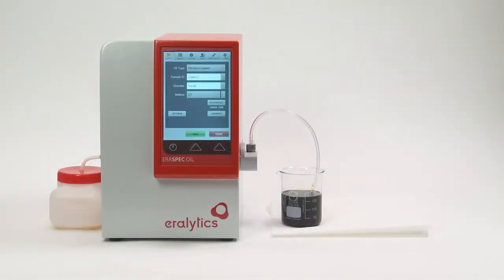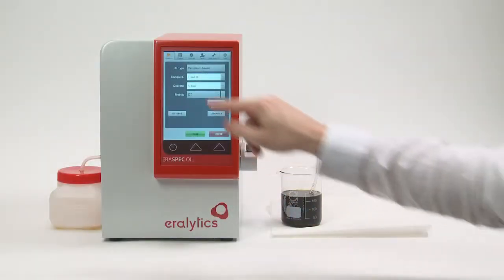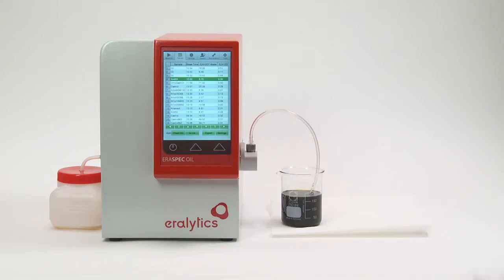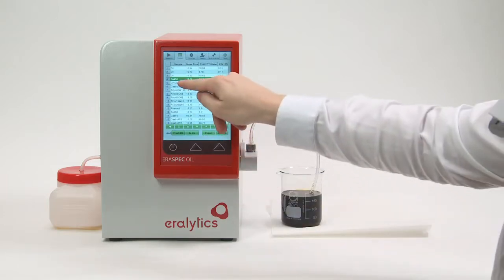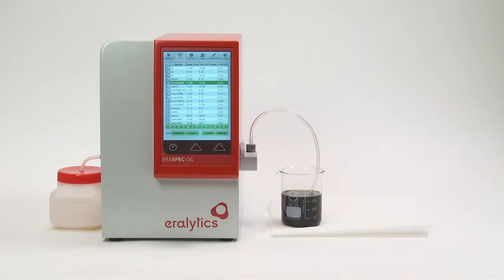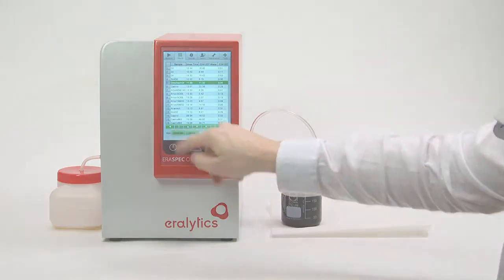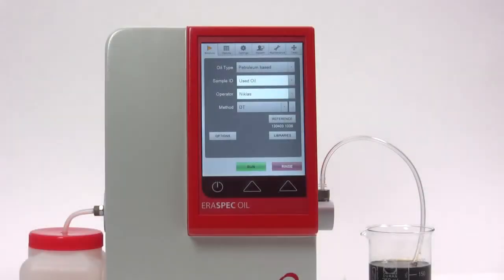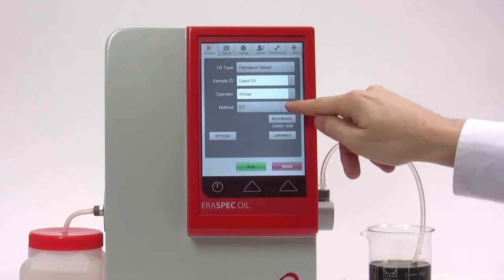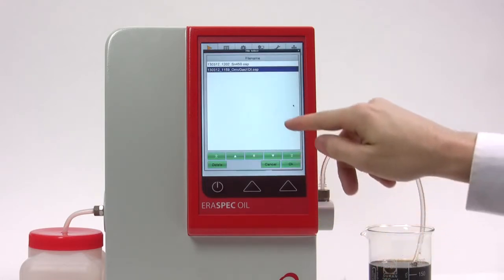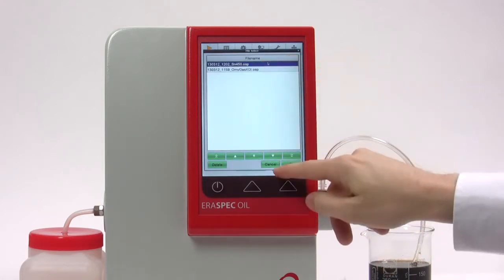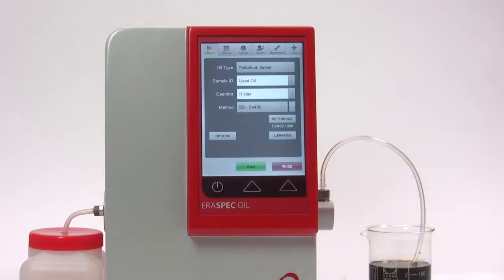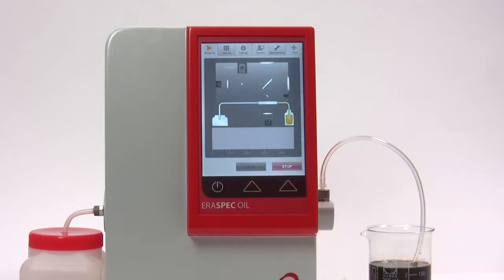To make a stored result available as a fresh oil spectrum, click the Results tab. Mark the line of the sample that shall be added as fresh oil and click the Add Fresh Oil button. The fresh oil spectrum can now be selected by clicking the button next to the Method in the Measure menu. The Method field now shows SS for spectral subtraction and the name of the fresh oil spectrum. Press Run to start the measurement.